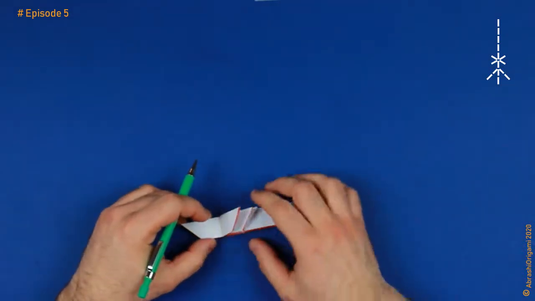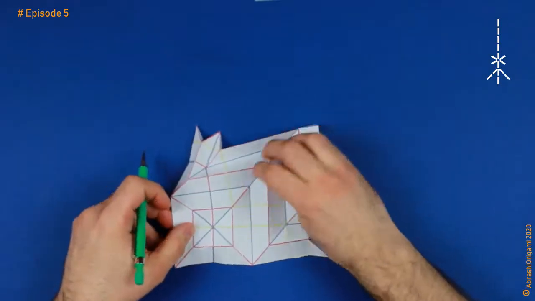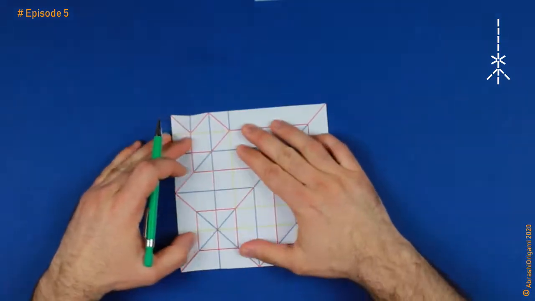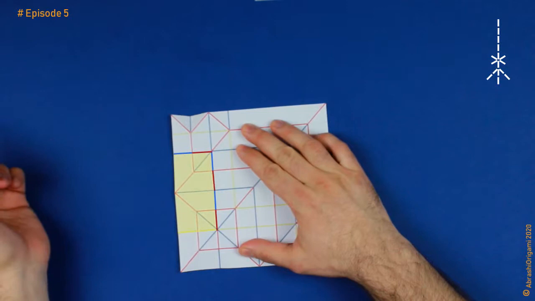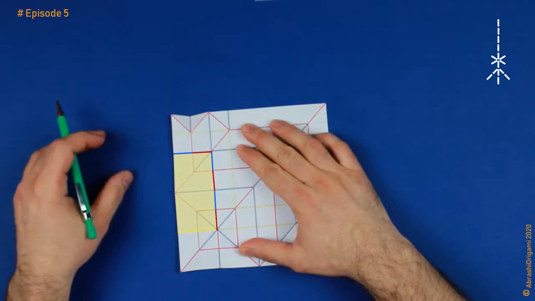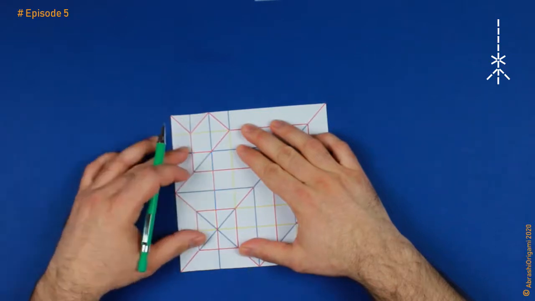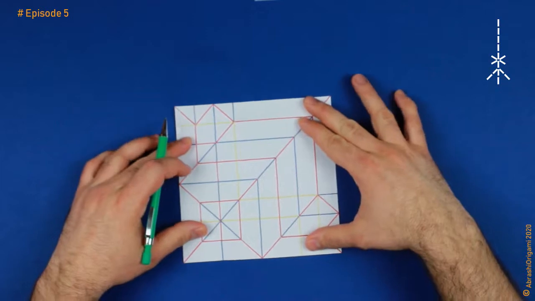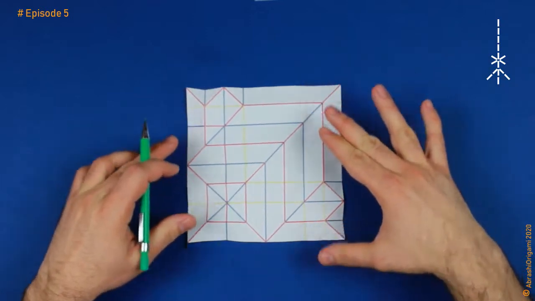To make things even more understandable, let's unfold the base and have a good look at the crease pattern. Do you see where hinge creases are now? The crease pattern is a little bit different, but the difference is only due to the fact that we turned the flap into the opposite direction. Nevertheless, everything is still in line with the basic rules. Again, I hope you understand the idea.